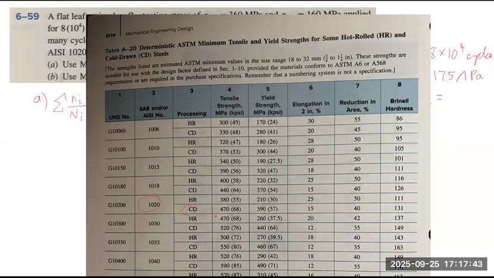And we want it in megapascals, so the tensile strength will be 470 and the yield strength will be 390. So the ultimate tensile strength will be 470 megapascals, and the yield strength will be 390 megapascals.